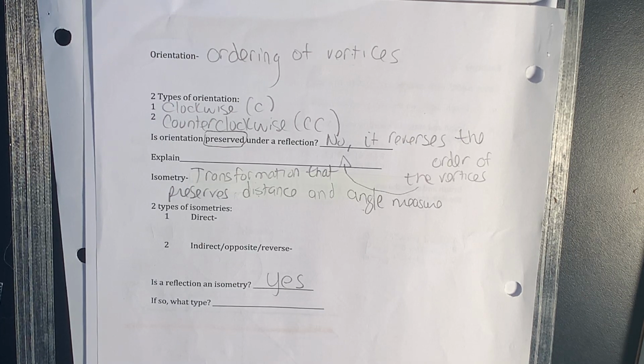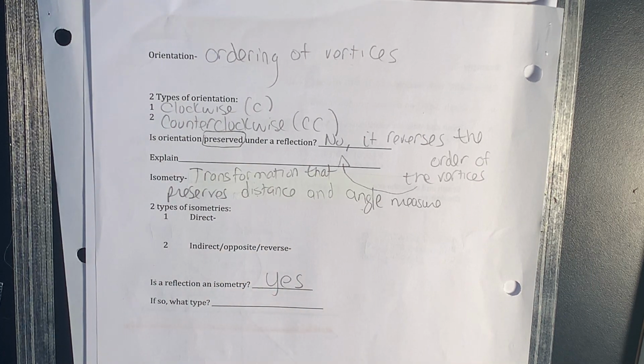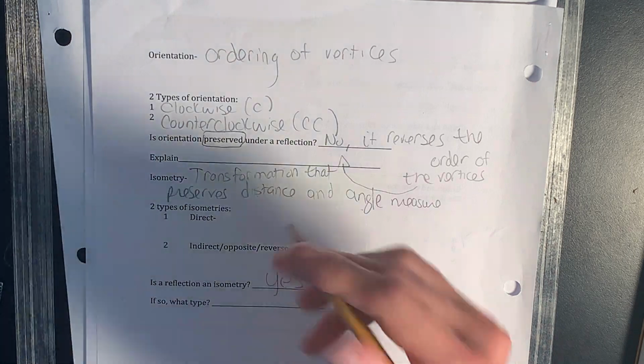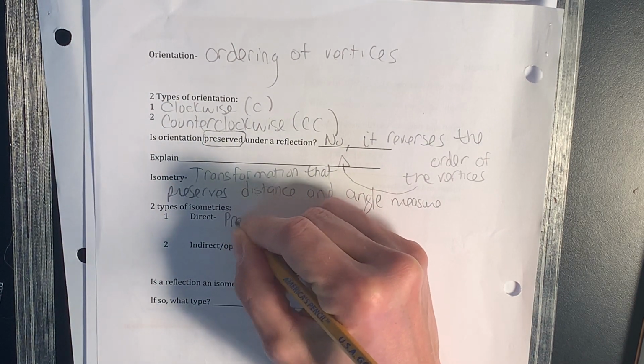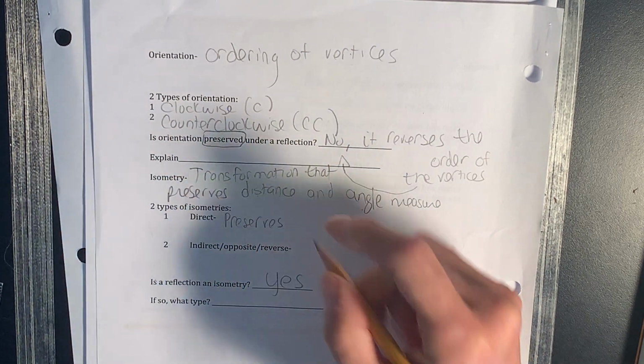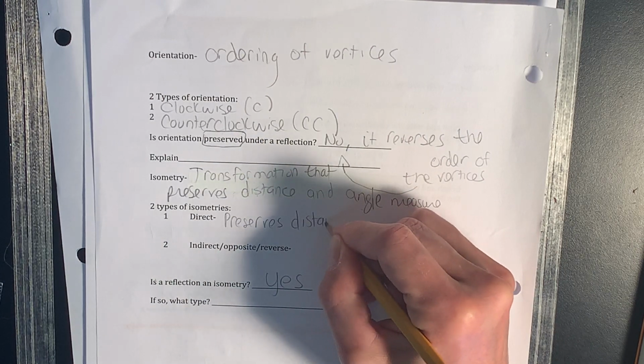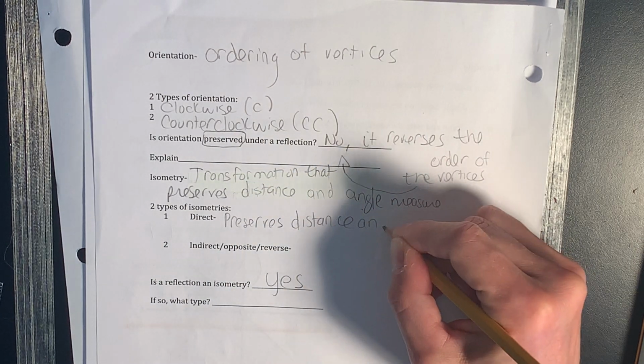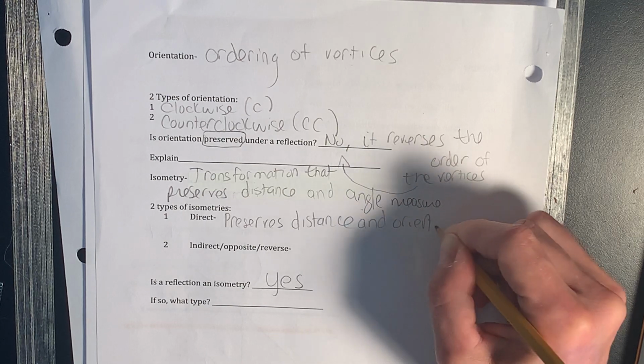Now, we have to talk about the 2 types of isometry. We have direct, and we also have what's known as indirect or opposite or reverse. So under direct, distance is preserved and orientation is preserved.